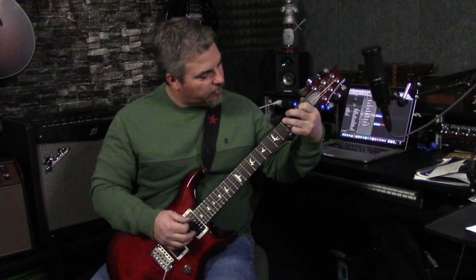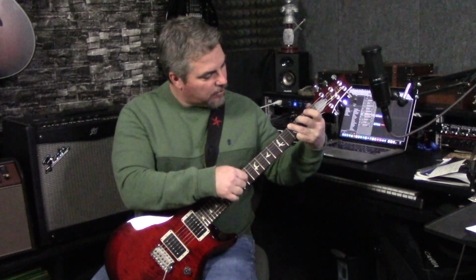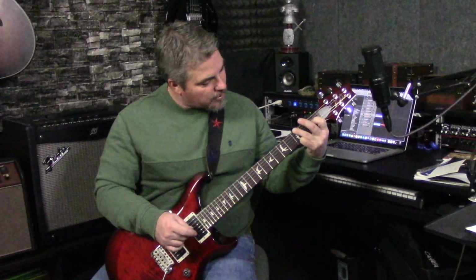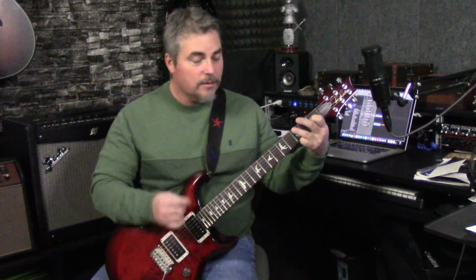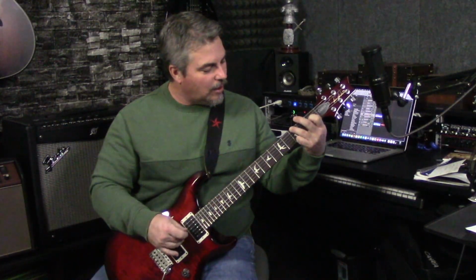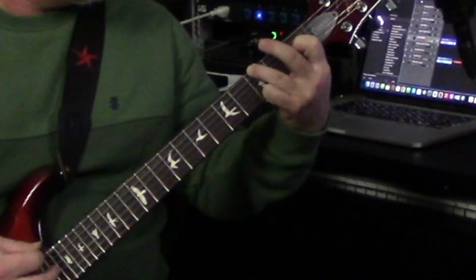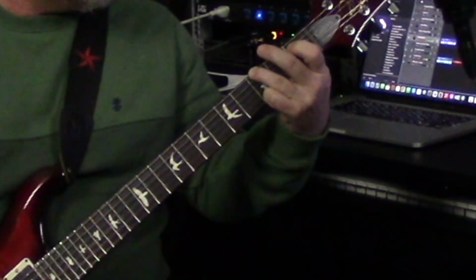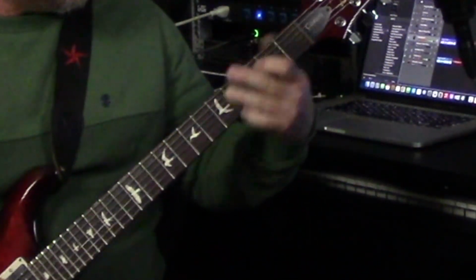Okay, that's going to be tricky, but we're just going to mute out the B or the A string, so we don't have that note. And what I'm going to do is hammer that first fret right there on the D string, sharpening the D, making it augmented. Let's see what that sounds like. Kind of sounds like the Eddie Money.